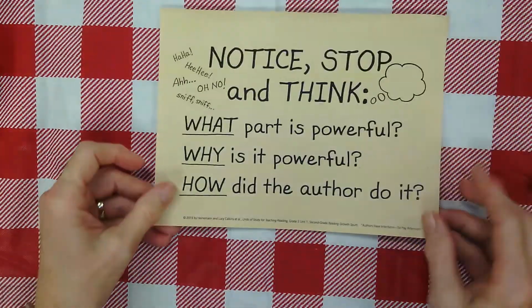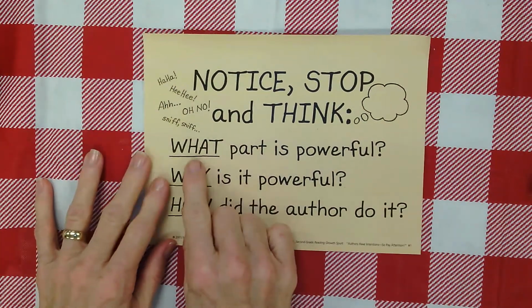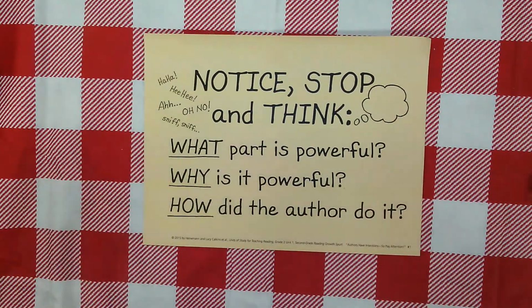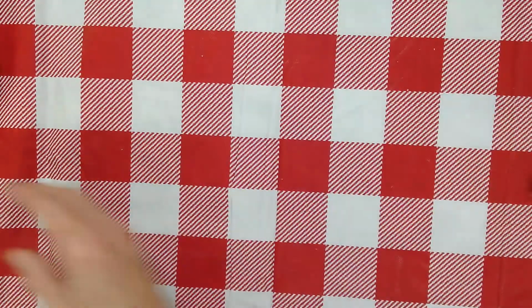Hi, second graders. Do you remember that we talked about how sometimes authors have intentions? They have things they want us to actually notice. And we said that when we hit a part that is powerful, that really makes an impact on us, we should ask ourselves, why is that so powerful? And then, how in the world did the author make it so powerful? Today I want us to look at one example of that in our little lesson.